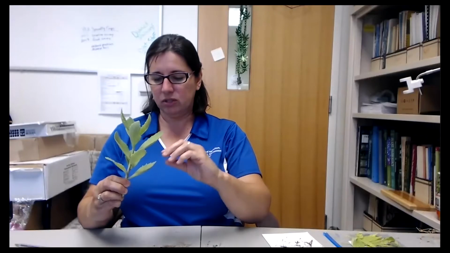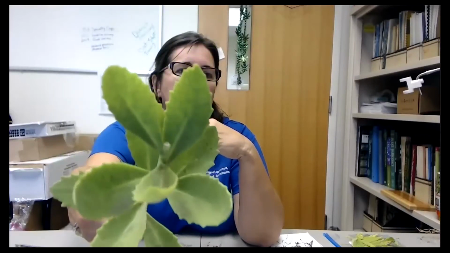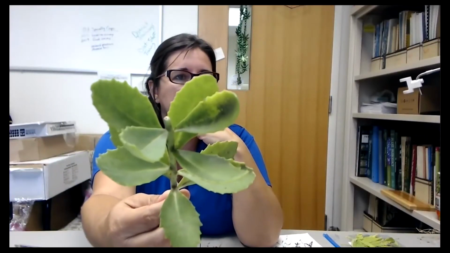So let's see, where am I going to start? Oh, how about a really common one that people mistake? I'm going to show this one. Cheesy but true. Sooty mold. See the sooty mold going on here? There it is. Sooty mold is actually a mold.